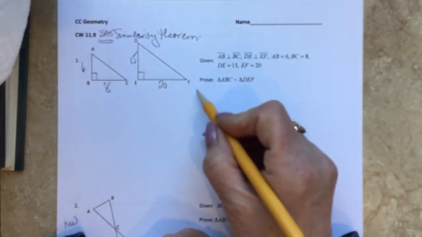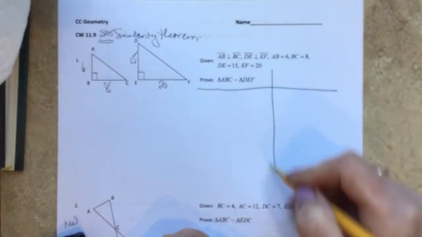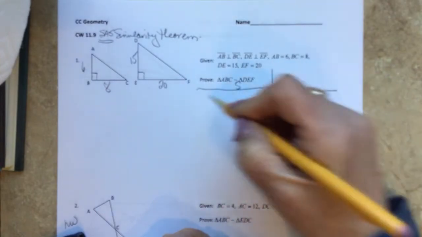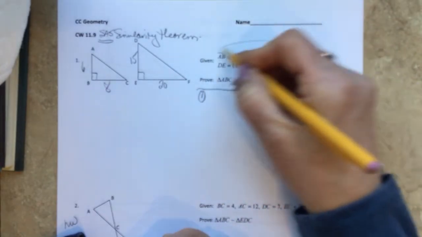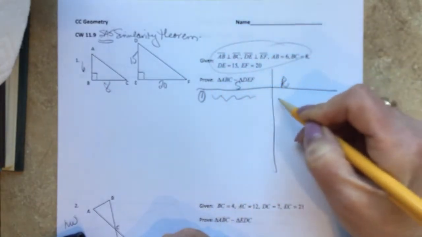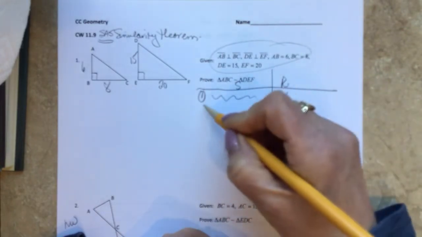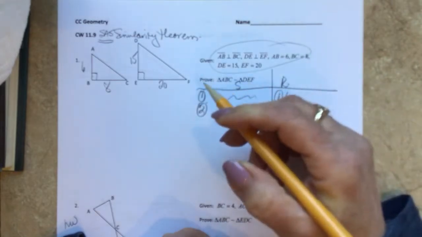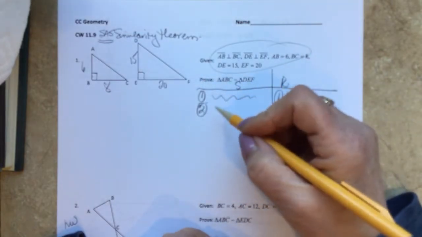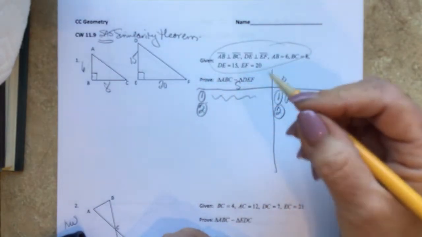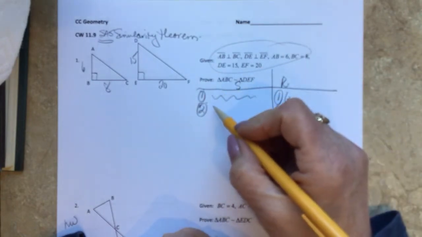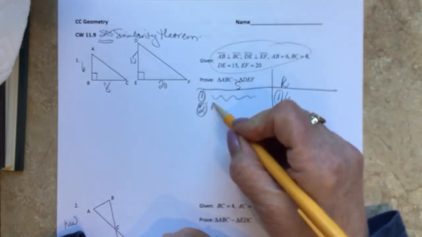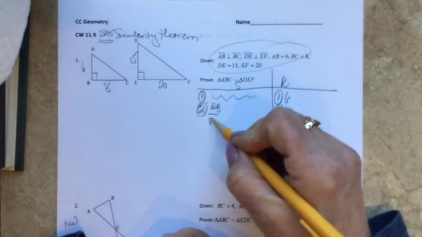Okay, so statement, reason. Number 1, you're going to copy this whole thing. Given. Number 2. Let's get the side ratios the same. I'm going to say AB to DE.